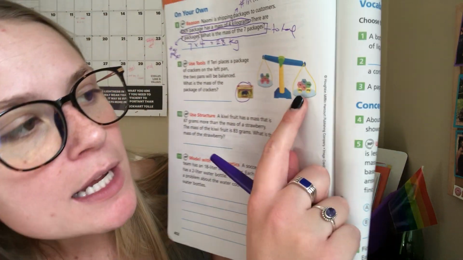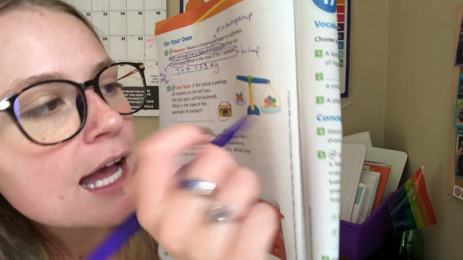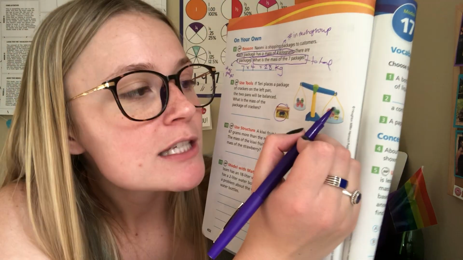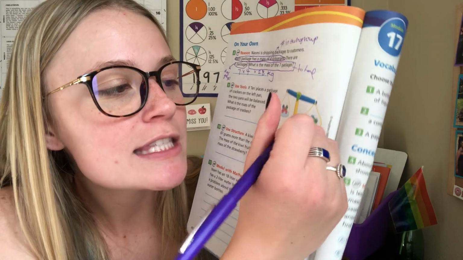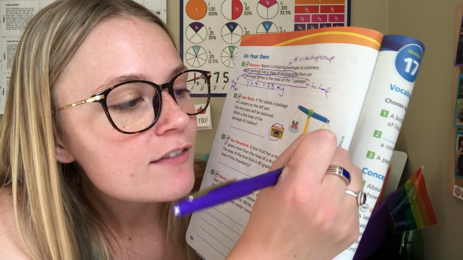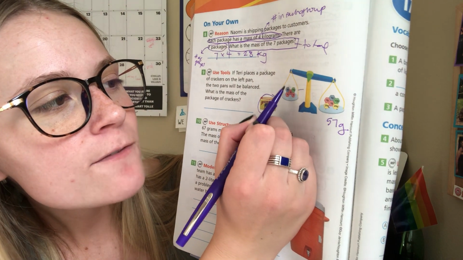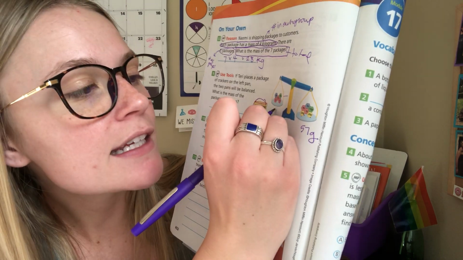So let's count up here and see how many grams is on the right side. 20 and 20 is 40. 40 plus 10 is 50. 50 plus 5 is 55. 56, 57. So over here is 57 grams. Over on this side is 10, 5, that's 15, 16, 17, 18 grams.